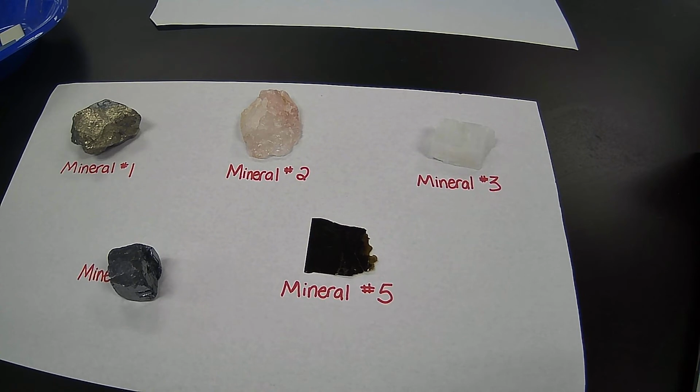So it starts with you have to identify a mineral's luster. Let's review luster. You have 2 choices, metallic or non-metallic. Metallic simply means looks like a metal. Non-metallic means looks like it is not a metal.